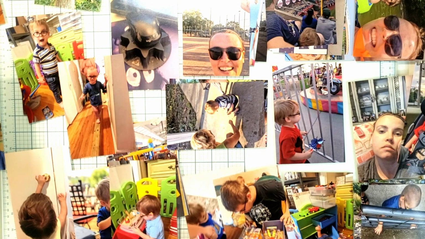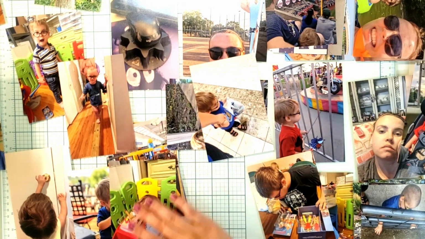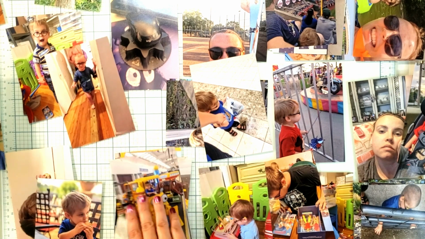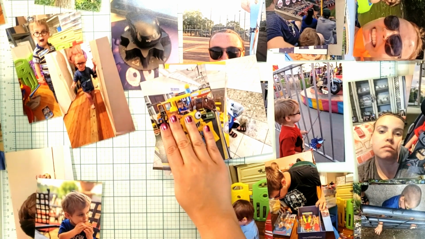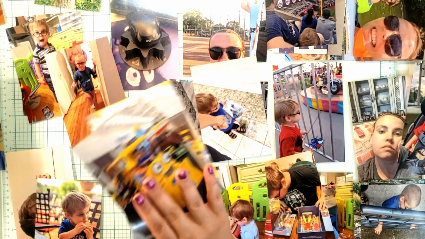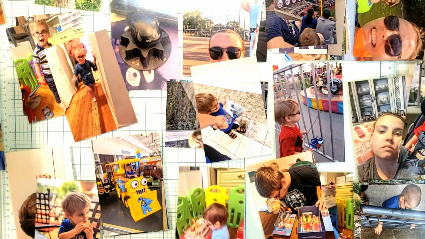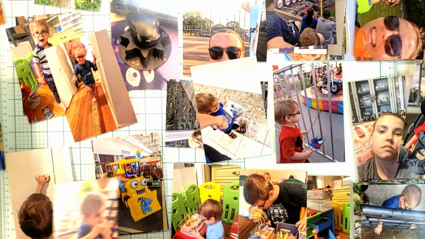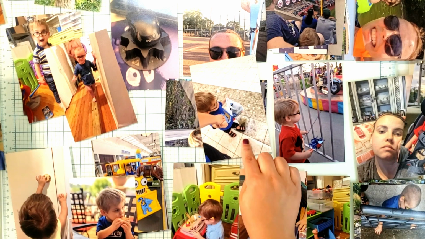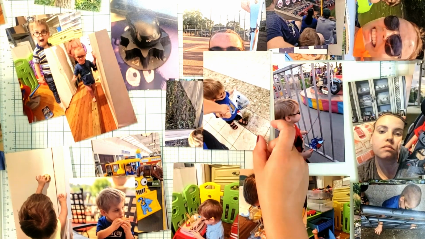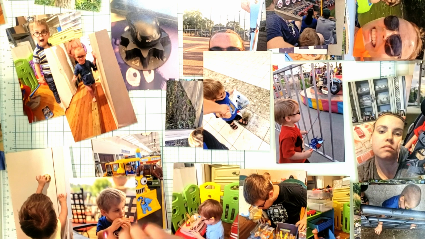But this one, him holding a bag, is the same event as this one, same day, same place, but I'm not grouping them together. So you don't always have to group together. This one is actually probably going to go in his advice from mom, while this one is probably just going to go in his album for the year.